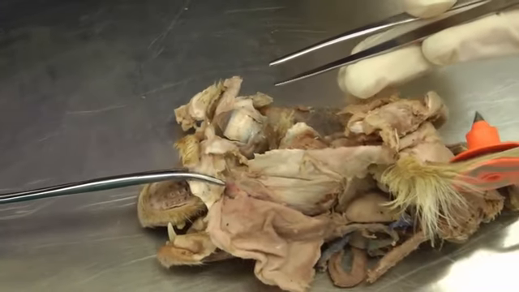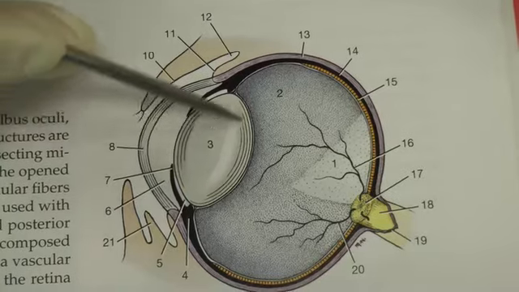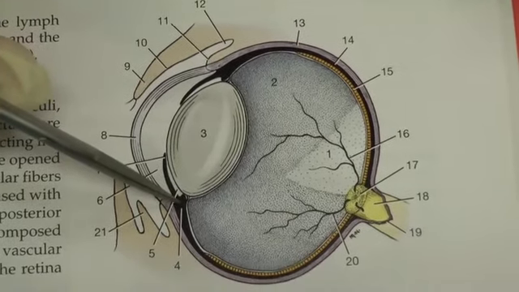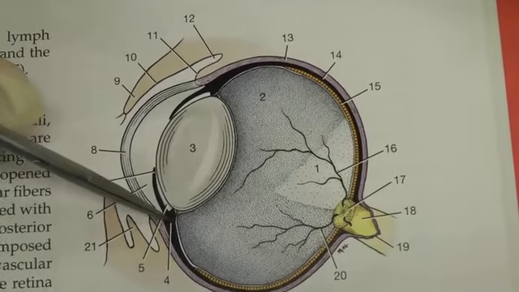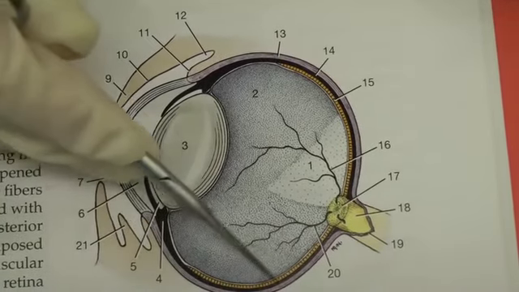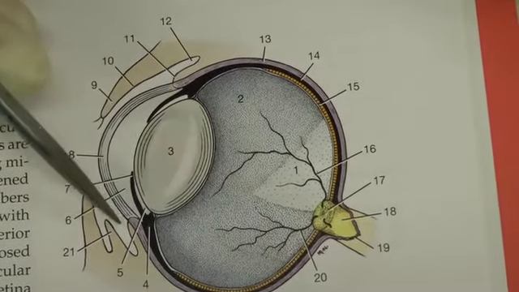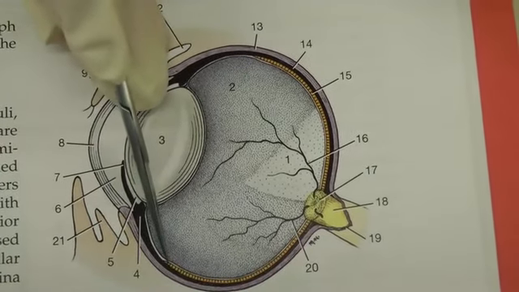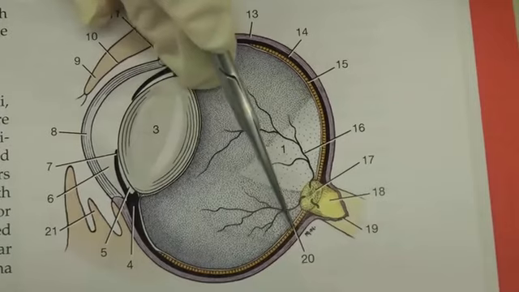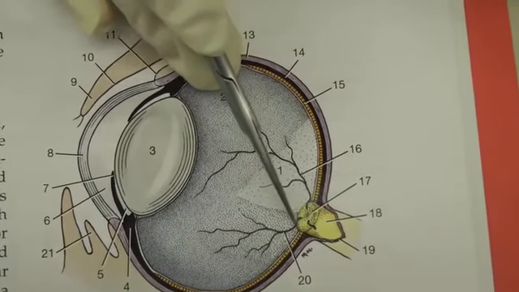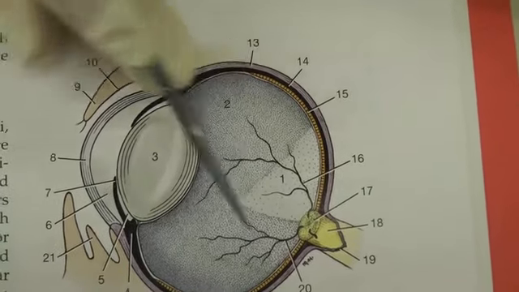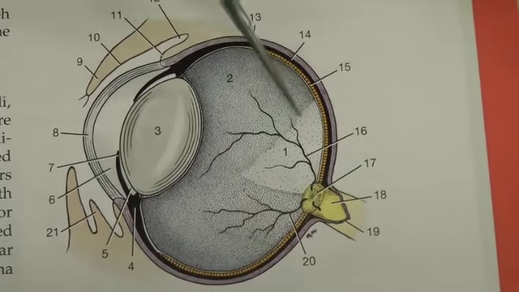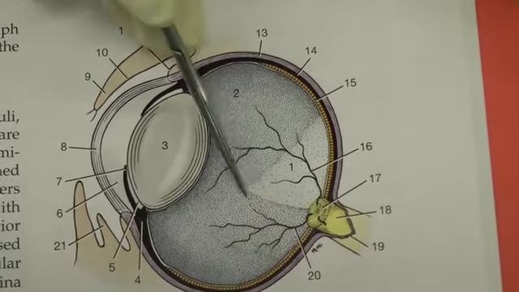So again, if you go to that figure 5-36, here would be the lens suspended by those zonular fibers connected to the ciliary processes. Ciliary body, the choroid is the black line. The sclera would be the outer layer here. The retina would be the inner layer. And then here's where we see the optic disc. And then the tapetum lucidum is number 1 in this diagram, so it's right here, and it would just be that reflective area you would see.